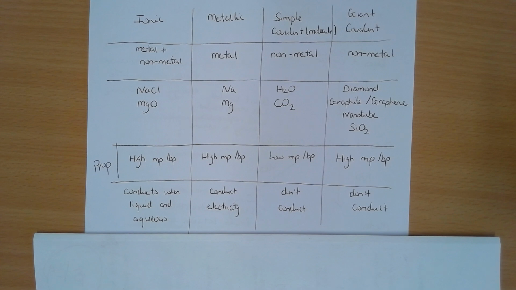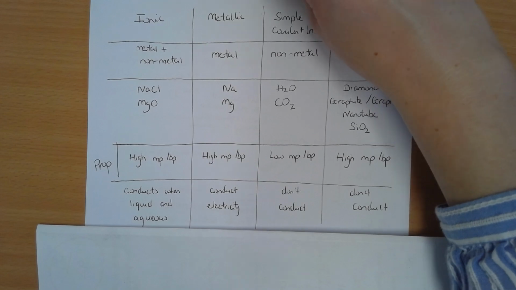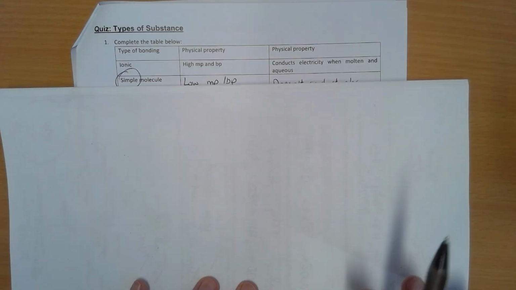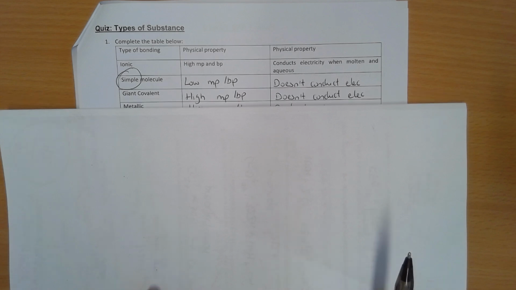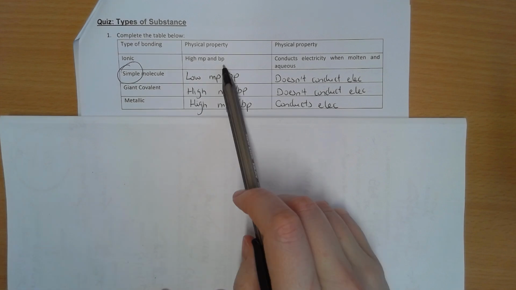Alright, there's a question on the next page. I want you to press pause, and I want you to have a go at filling in question 1, which is a table. I filled in the top row for you. I want you to fill in the next 3. We said the only ones that have a low melting and boiling point are the simple covalent. So I can call it simple covalent or simple molecule.